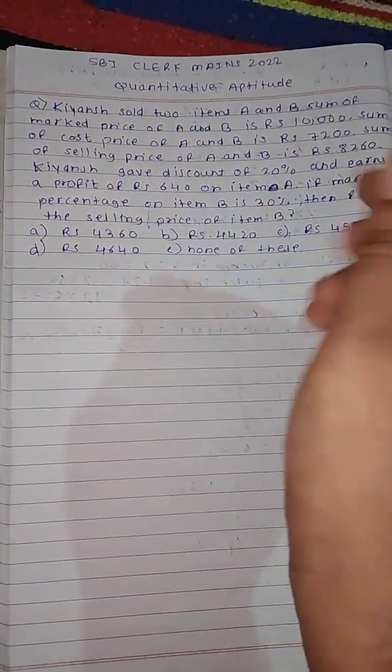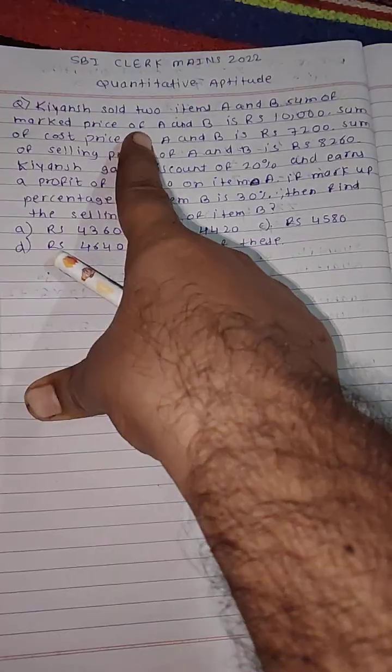So Kia sold two items. Here they have given market price, cost price, and selling price.